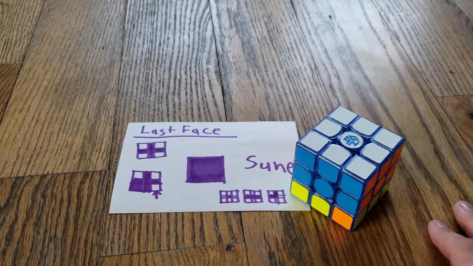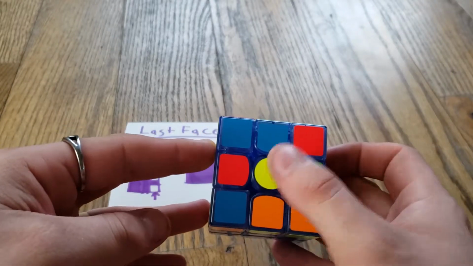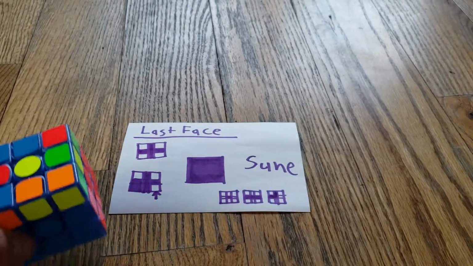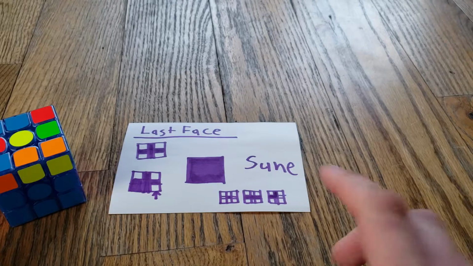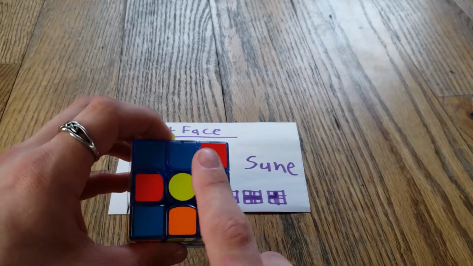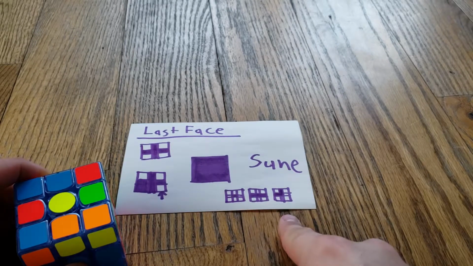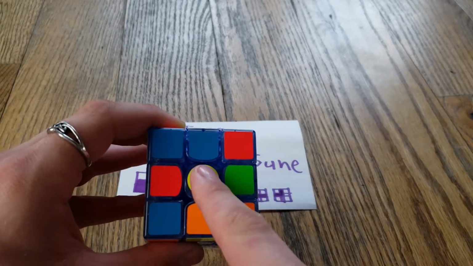Now, to solve the last face of the cube, which is solving this yellow face, there's a couple algorithms you're going to have to learn here. To start, there's three different cases you can have. There's the dot, there's a line, there's an L. I'm sorry, that drawing doesn't really show that L too well. But, so this is the dot.